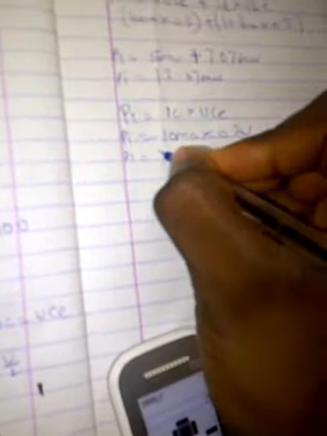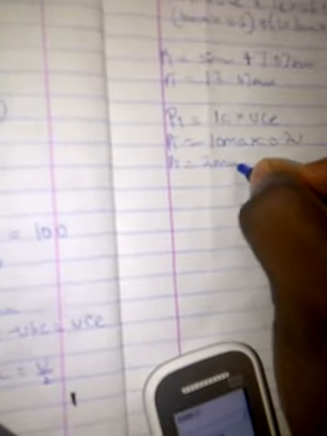So 10 milliamp times 0.2 gives PT is equal to 2 milliwatt. You see, compare 2 milliwatt with this.